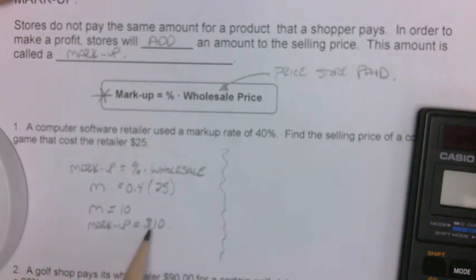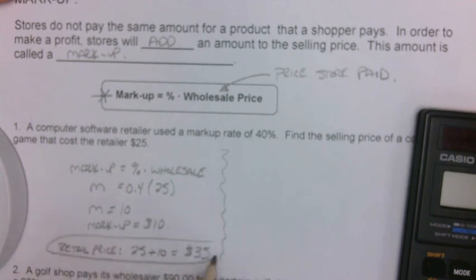All right, now that's just how much they're going to mark up the price. That's not what the retail price is going to be. The price that we're going to pay, the retail price, well, we're going to have to take the wholesale price of $25 and add $10, which was the markup, and that's going to give us $35. That is the retail price. That's the price that the customer will pay. Okay, so once again, you can do this in two calculations. Figure out how much the markup is, and then add it on to get the retail price.